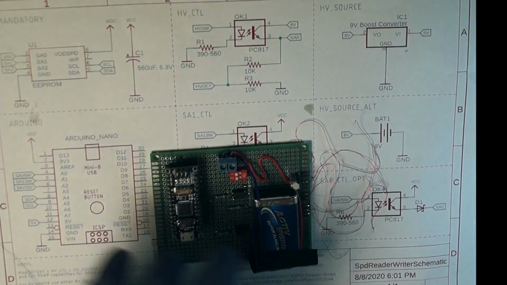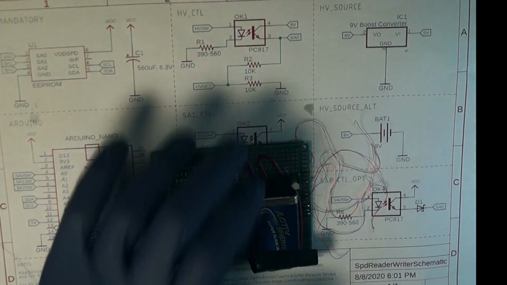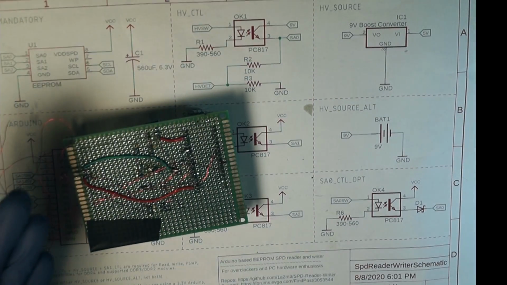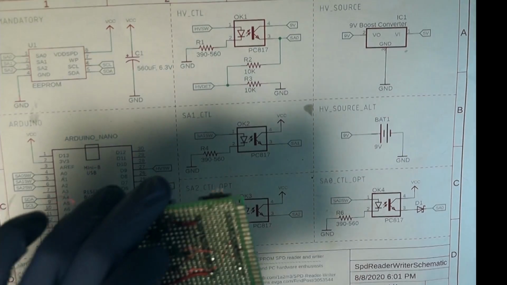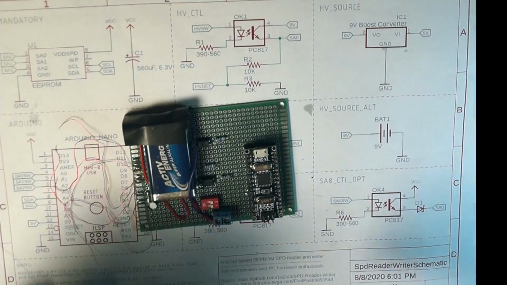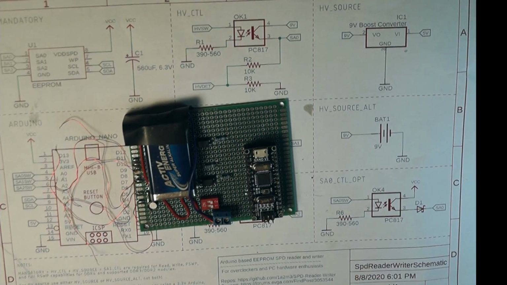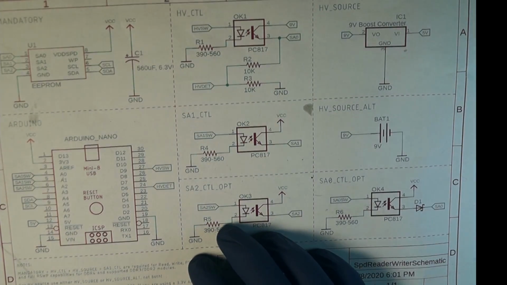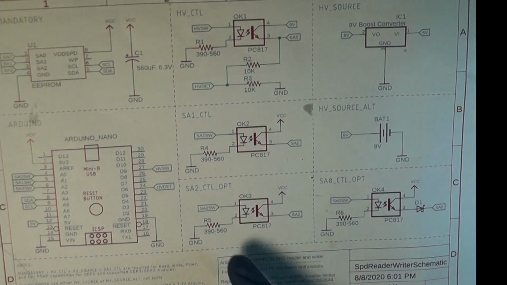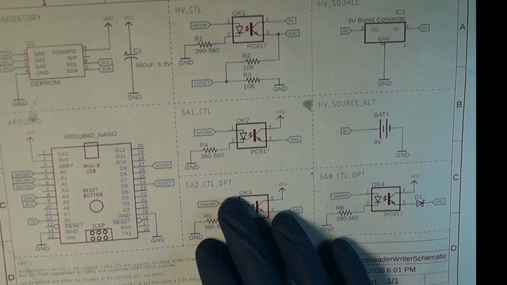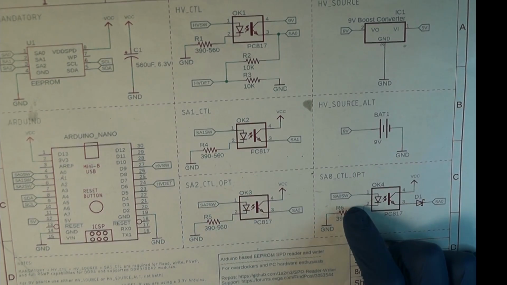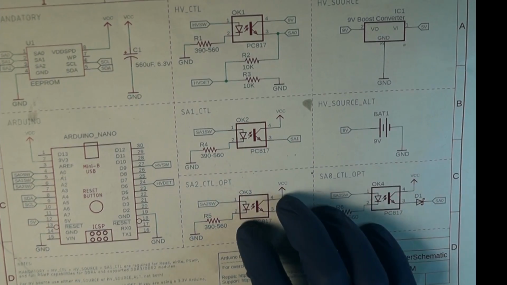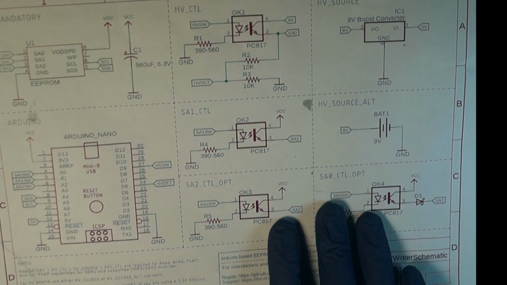I did it on a perf board because, well, connections are a little bit better. It doesn't really look nice, I agree, but it's better. You don't get loose connections like when you do it on a breadboard. As it's stated here, there are optional parts that we won't use. One of the optional parts is SA2 control and SA0 control. These are optional. I just straight up won't connect this. We can forget about these ones.